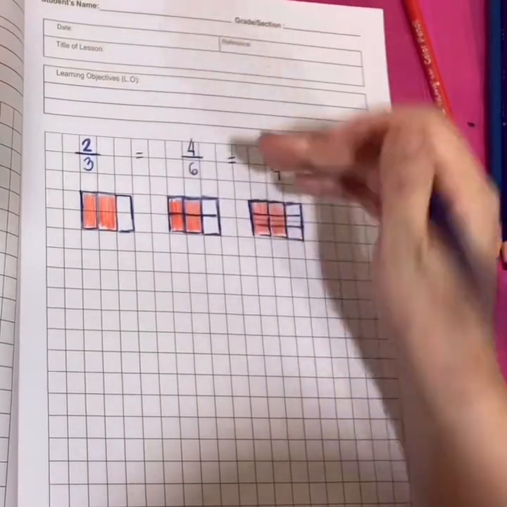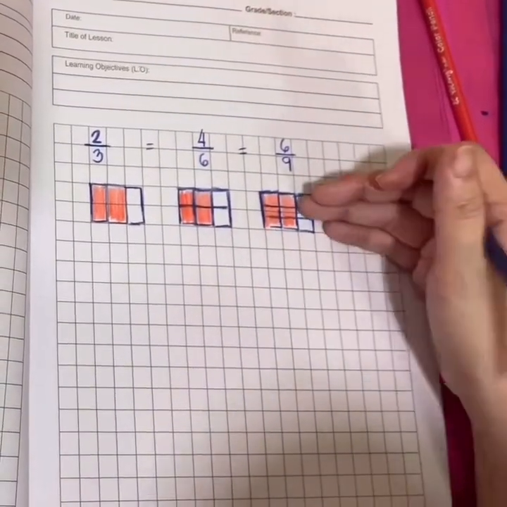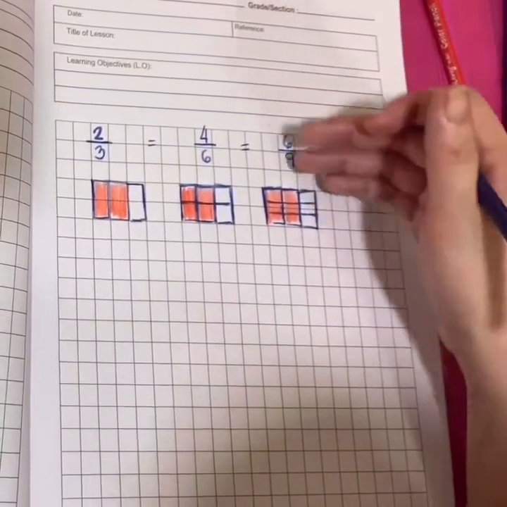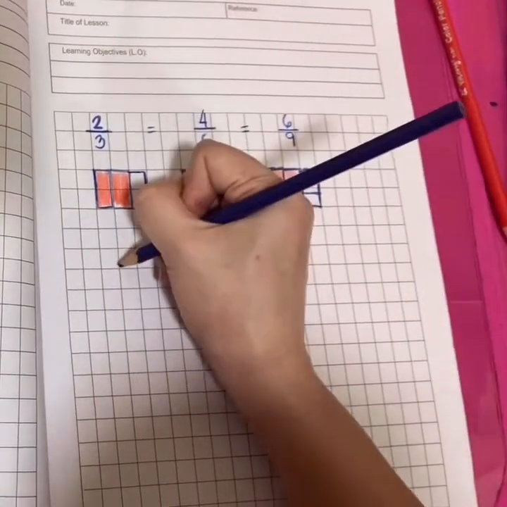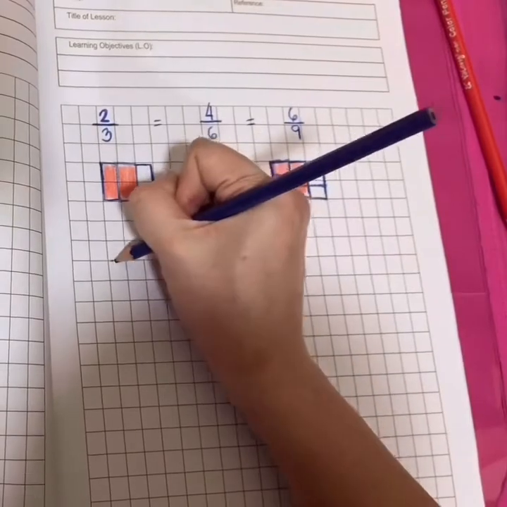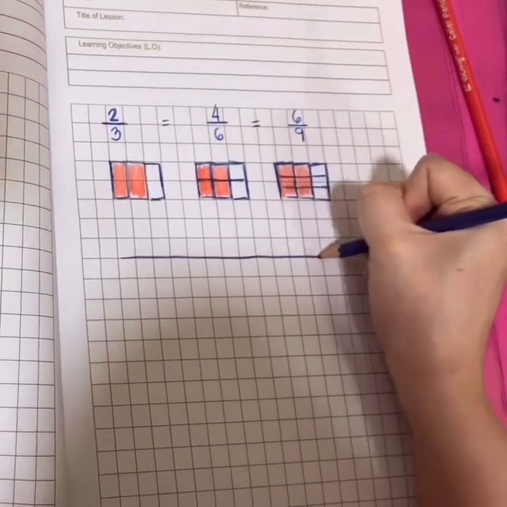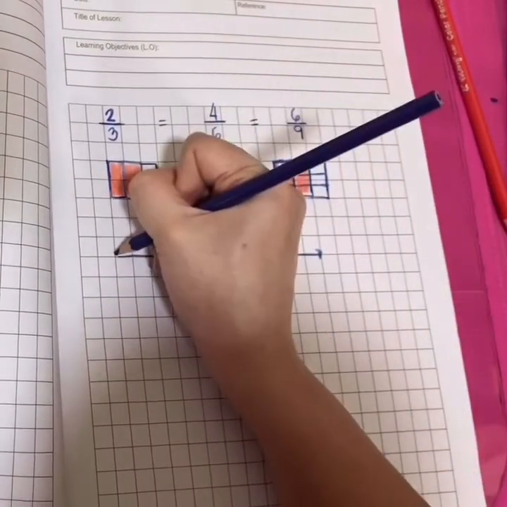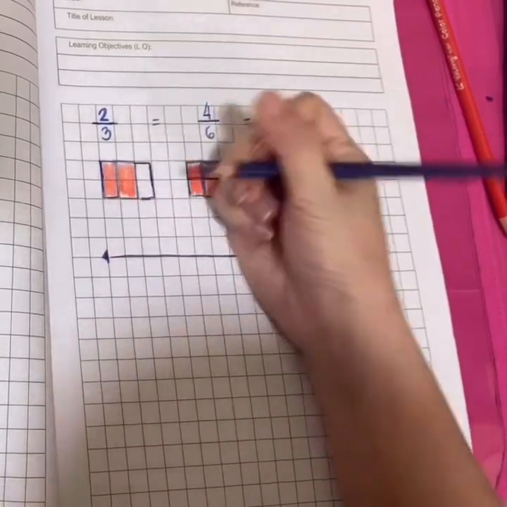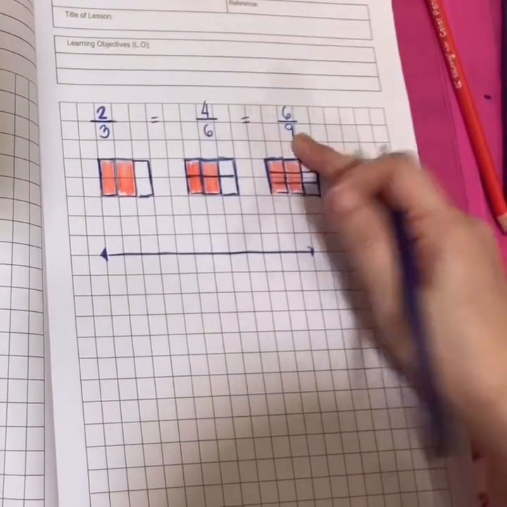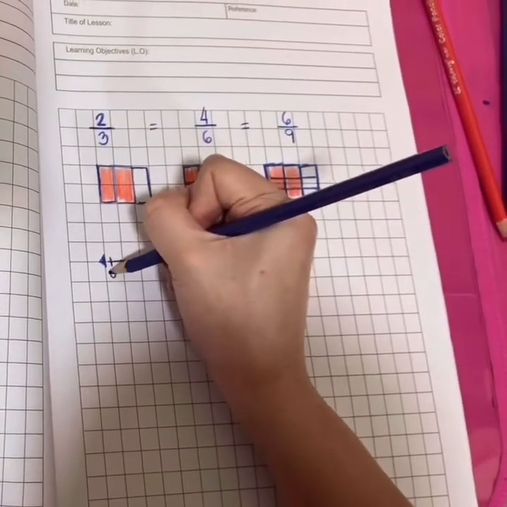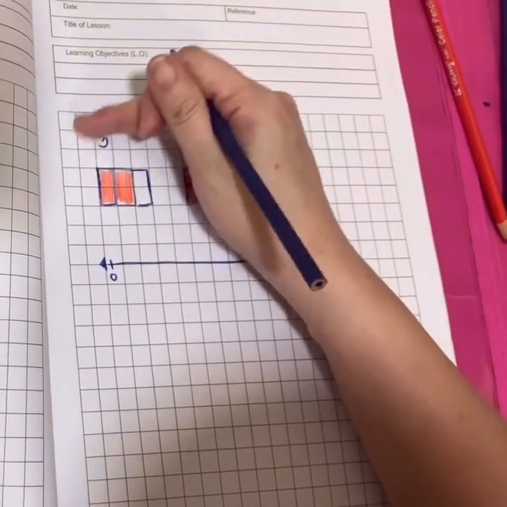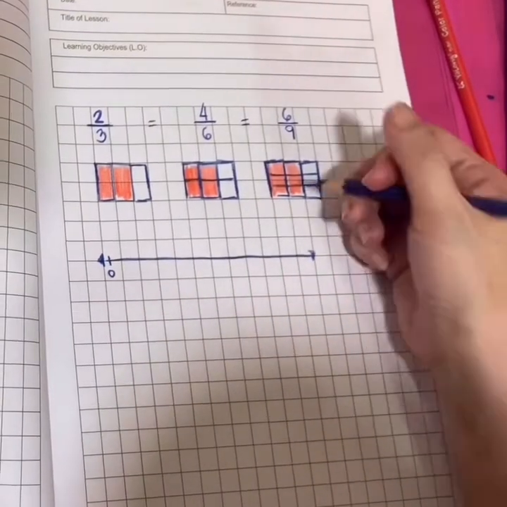So you are going to do it like this. Next, we can also do this by using a number line. So here, I'm going to use a number line to represent this fraction. Then we are going to check if all of these fractions are equivalent. So I'm going to put 0 here. We are going to start with 2/3. And I'm going to put 1 here.